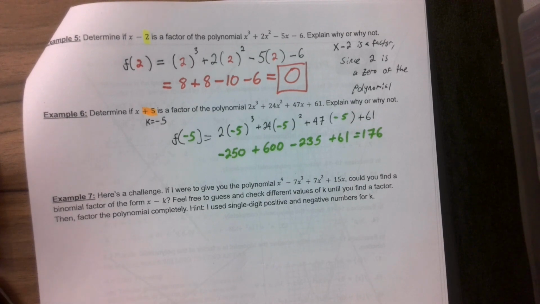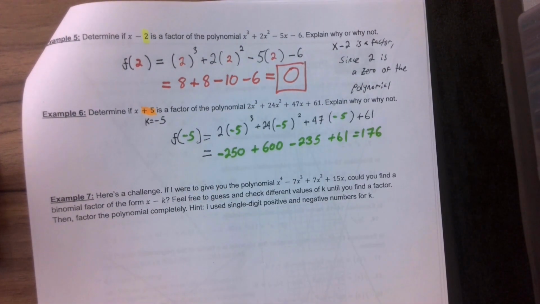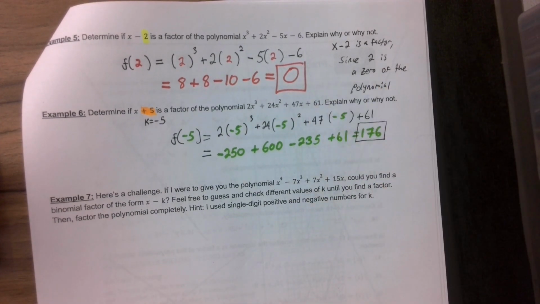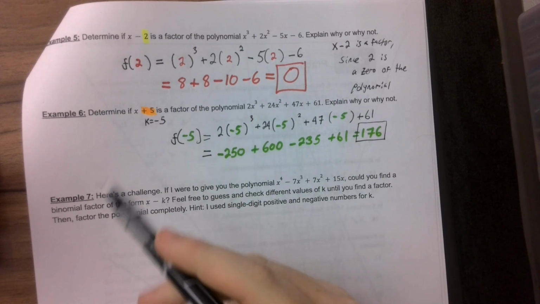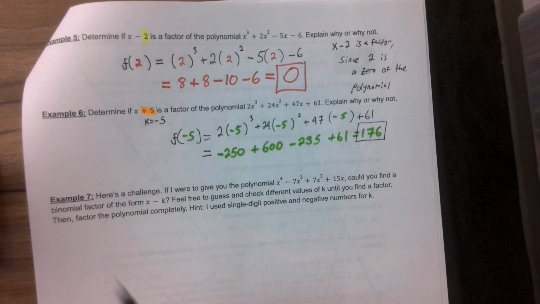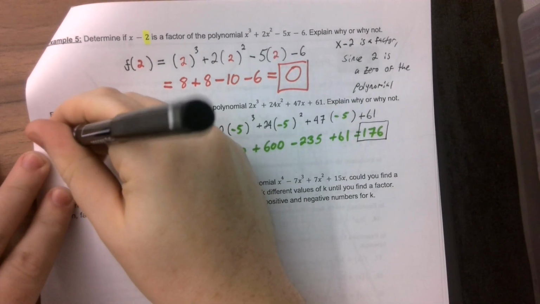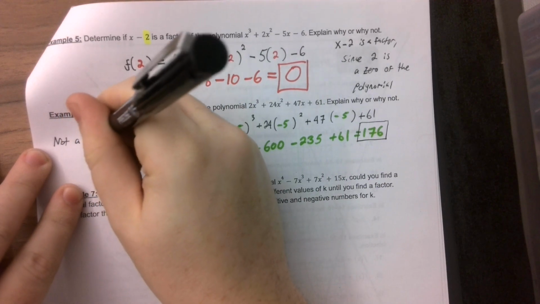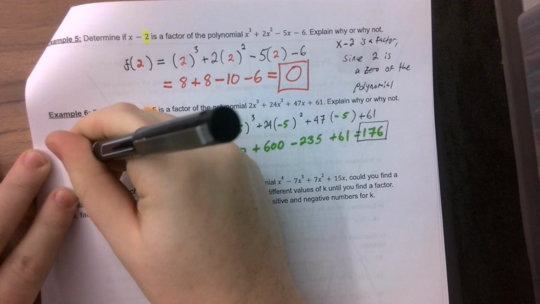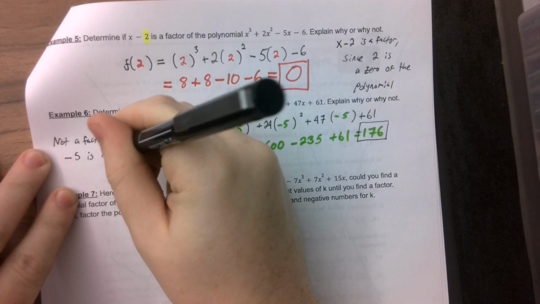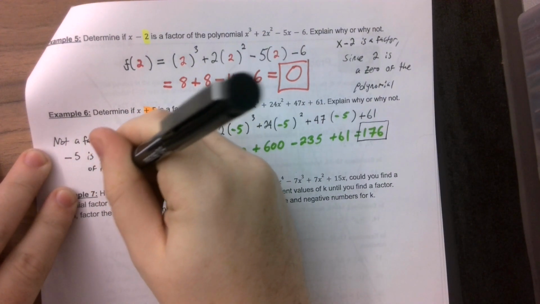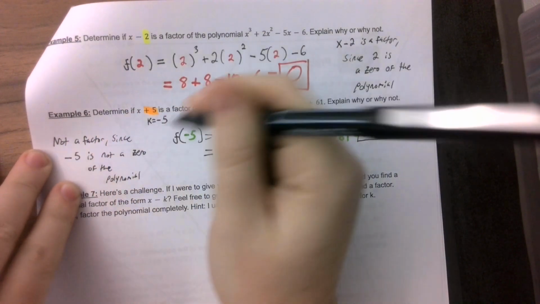How'd we do? We end up getting that f of negative 5 equals 176. That is not 0. So negative 5 is not a 0 of this polynomial. In other words, x plus 5, not a factor, since negative 5 is not a 0 of the polynomial. Perfect.